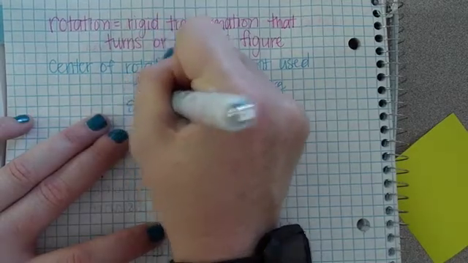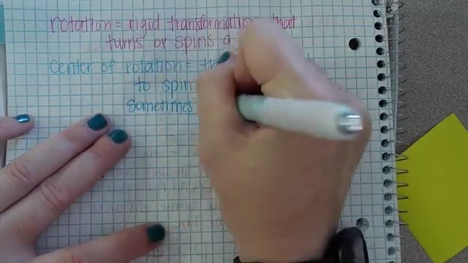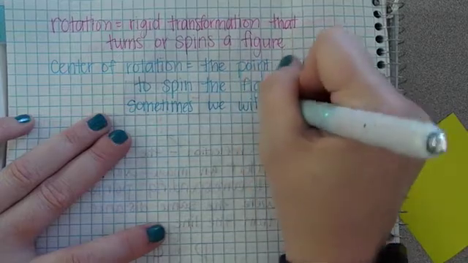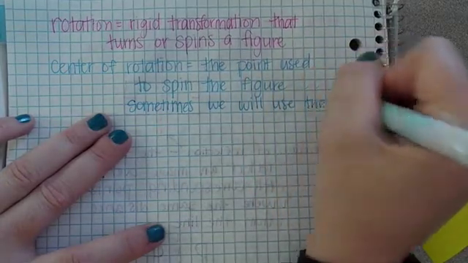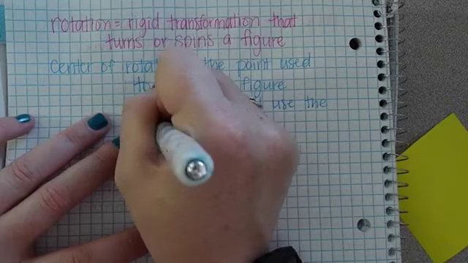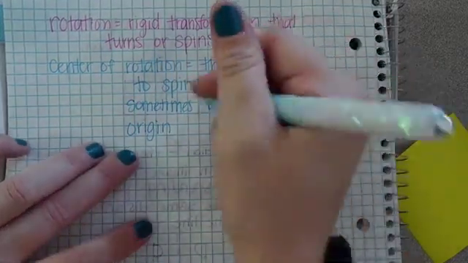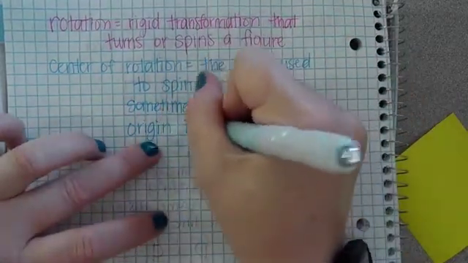Sometimes we will use the origin in the coordinate plane.